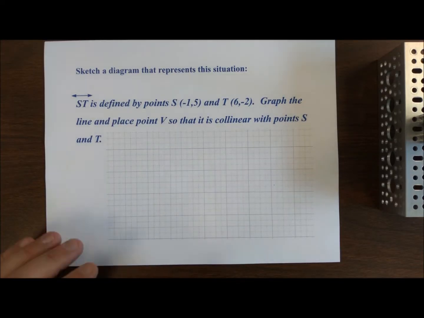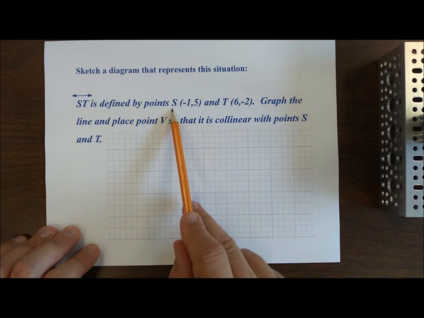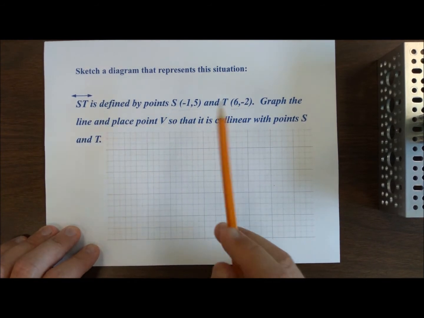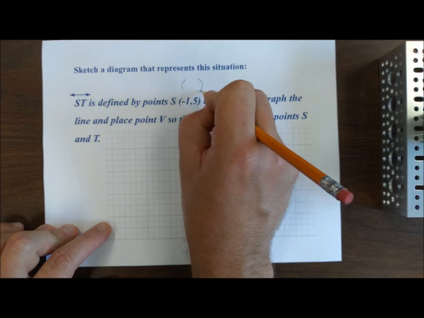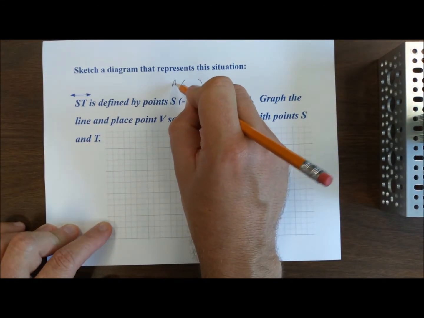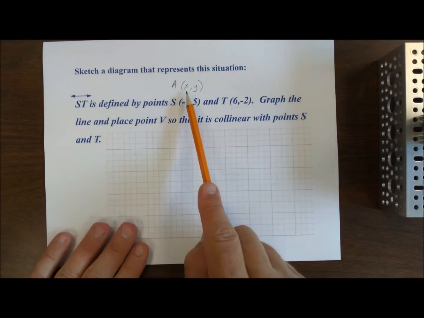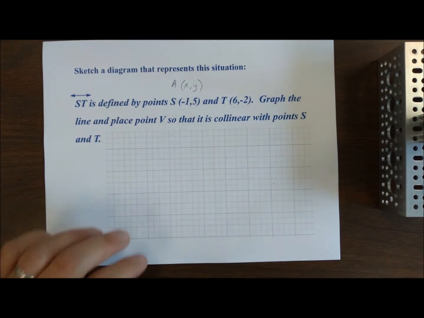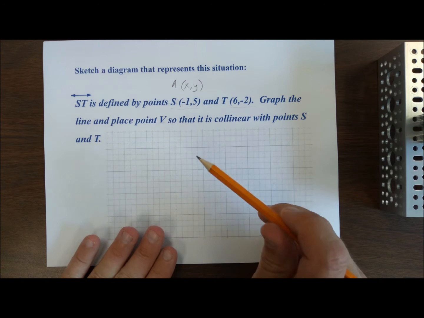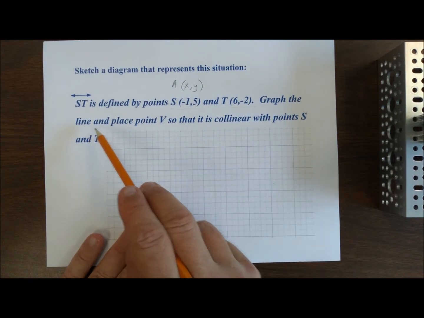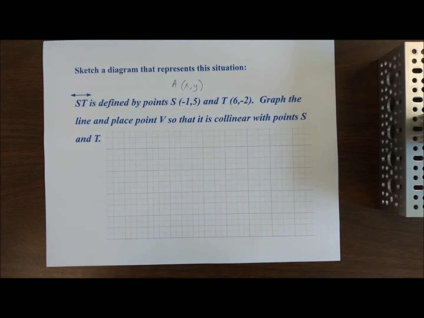Could we sketch a diagram that represents this situation? We've got line ST defined by these points S and T, and they give us these coordinates. Now, hopefully you remember that when we're given a coordinate for, let's say, a point A, we're given X comma Y, okay? If you ever forget, they're always in alphabetical order, right? X comma Y. So we could plot that on our graph, and they want us to graph the line and then place point V so that it is collinear with points S and T.